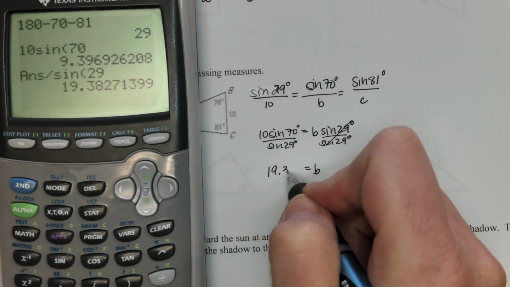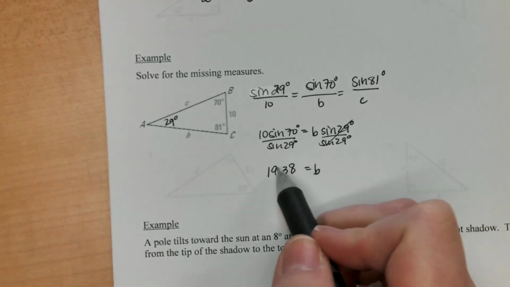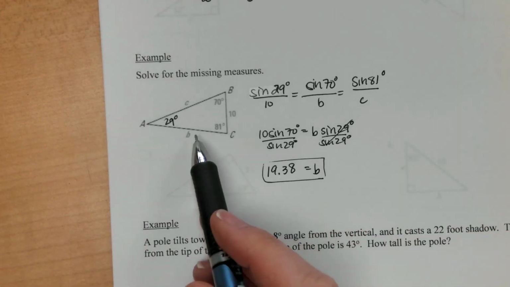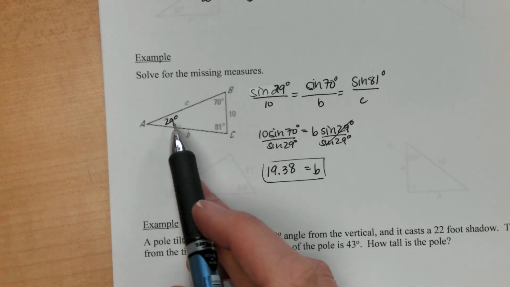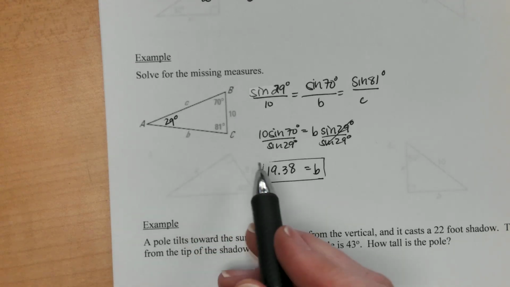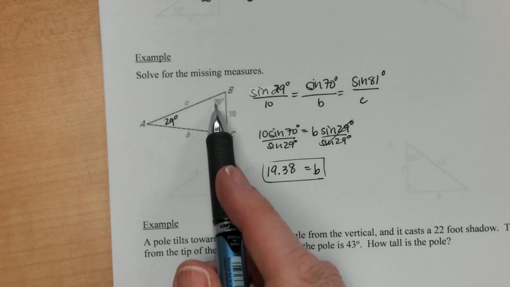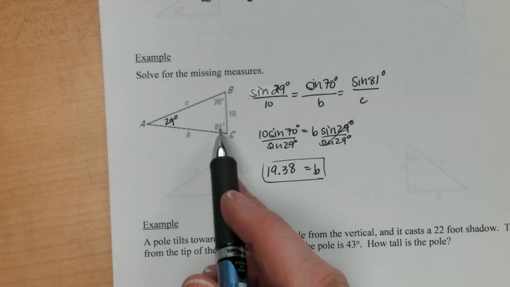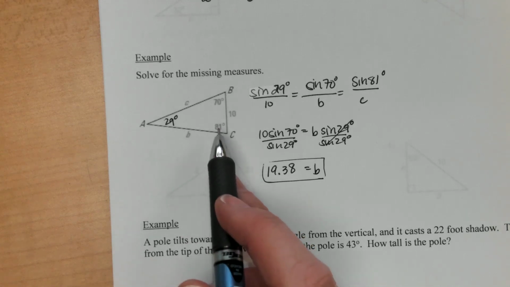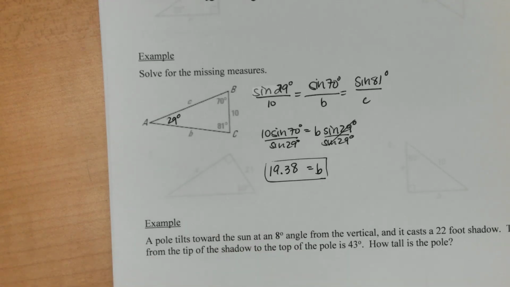it looks like it's about 19.38. Remember, this is a side length, lowercase letter, and then you just kind of look up at your picture and go, okay, well 29 was across from 10, that's smallest angle across from smallest side, and we just found b. B is the middle one, so 19.38, that makes sense, definitely bigger than 10. And since 81 is the biggest angle, when we solve for c, we better get a bigger number than 19.38.